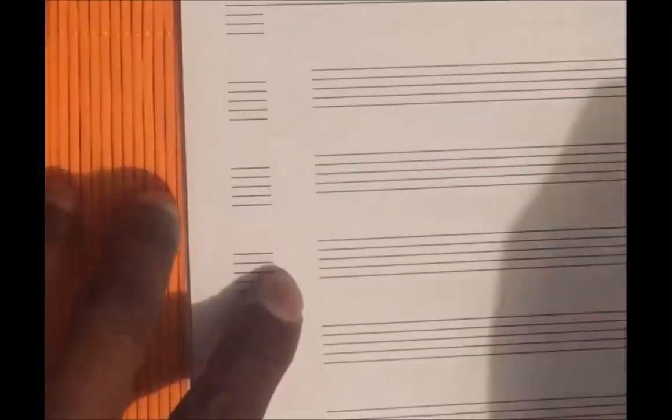Do you remember triads? If not, you need to revise. Go back to page 20 and you will see what a triad is. A triad is 3 notes, okay?